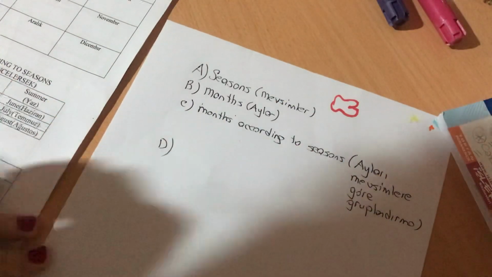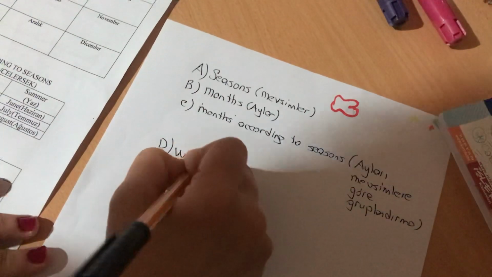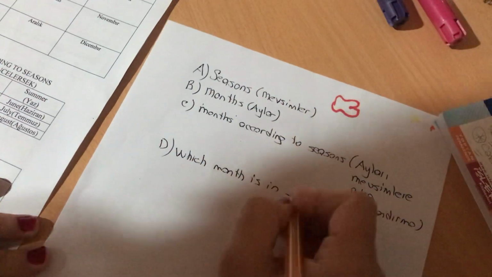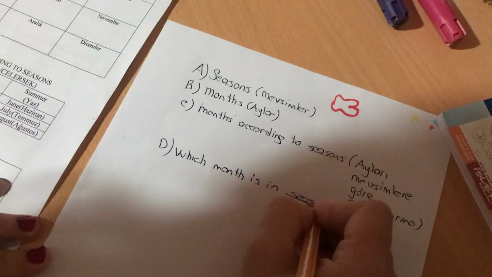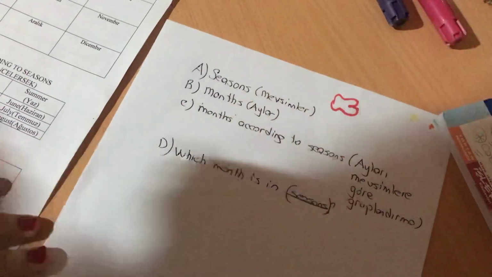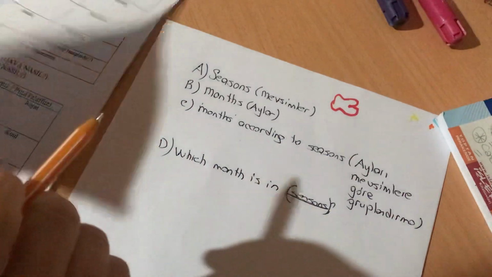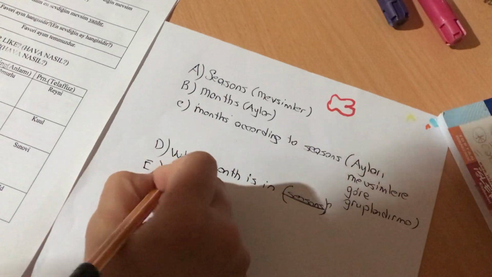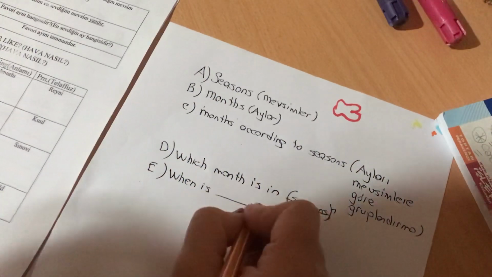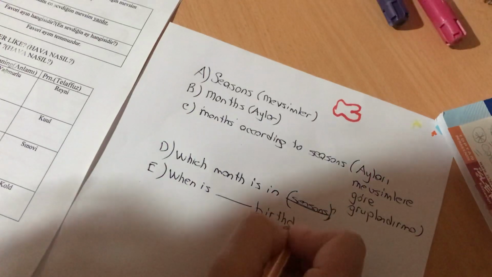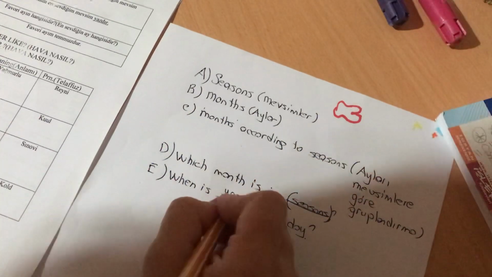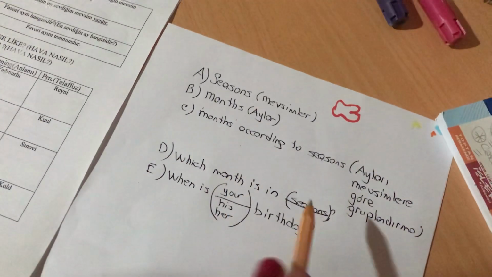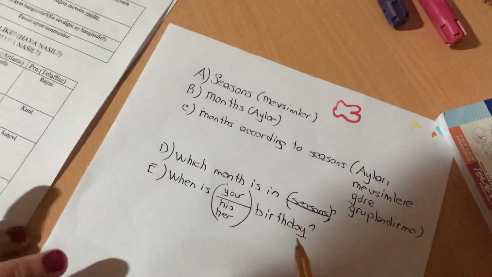And in part B, again, we will talk about which month is in which season. Yani hangi mevsimde hangi ayın olduğunun birkaç sorusunu anlatıyorum. And then I'm asking, when is your birthday? When is his birthday? When is her birthday? Yani sizin doğum gününüz, onun doğum günü ifadelerini veriyoruz.